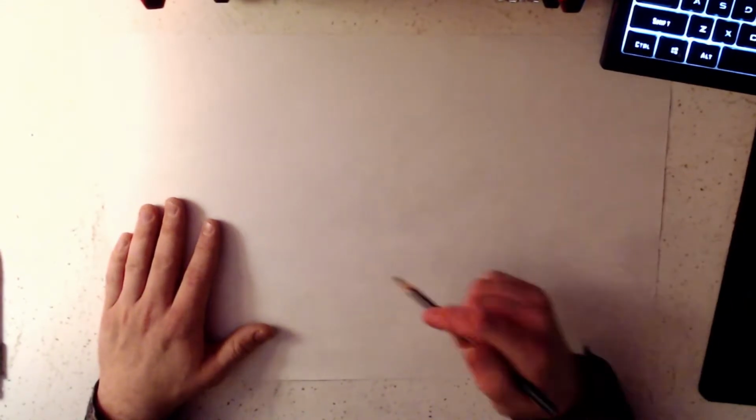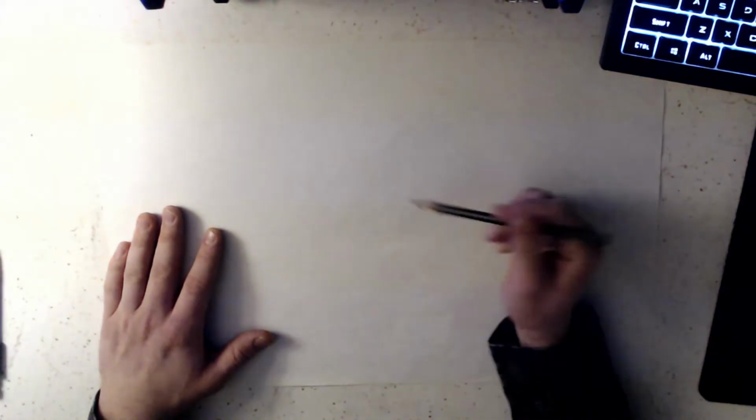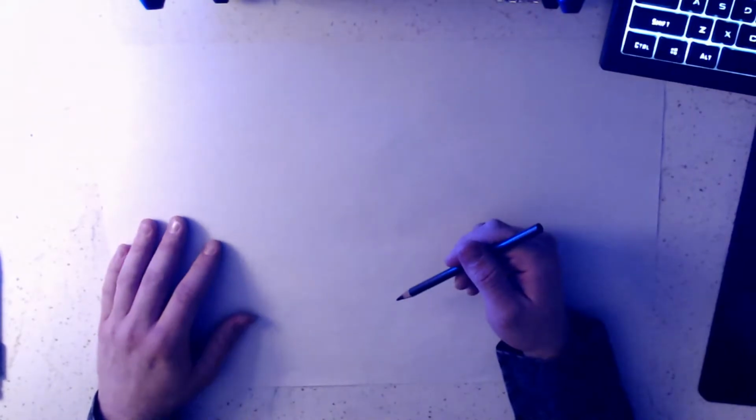So you're going to start out with a shape. It could be any kind of shape you want. It could be a letter. It could be Pikachu. It could be a heart. It doesn't really matter what shape it is.